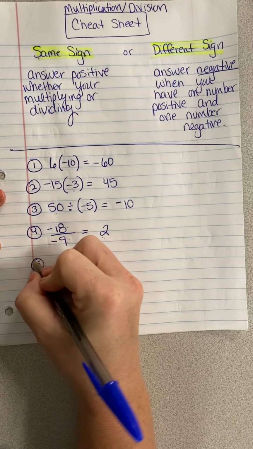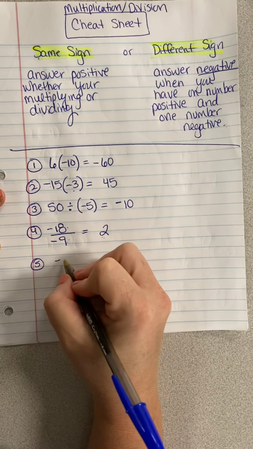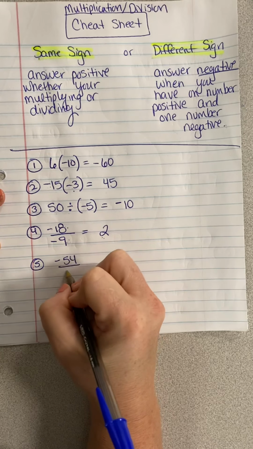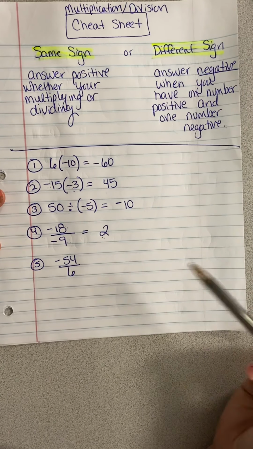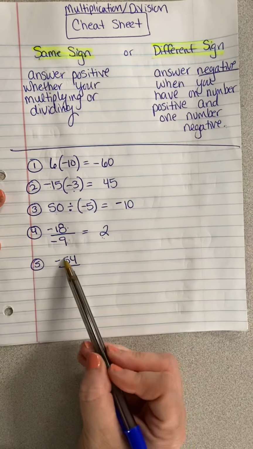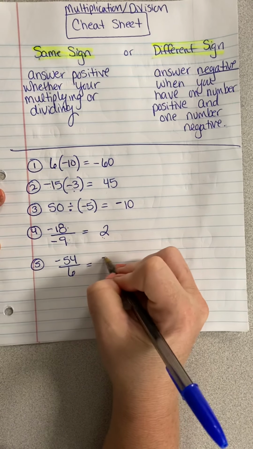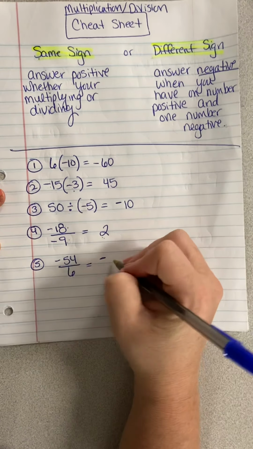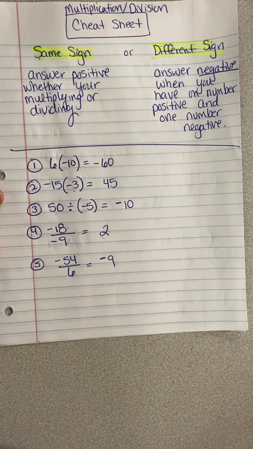It can also look like this. Let's do one like, I don't know, -54 divided by 6. You're going to ask yourself, same sign or different sign? These are different, so my answer is going to be negative. And what is 54 divided by 6? 9. So my answer is -9.